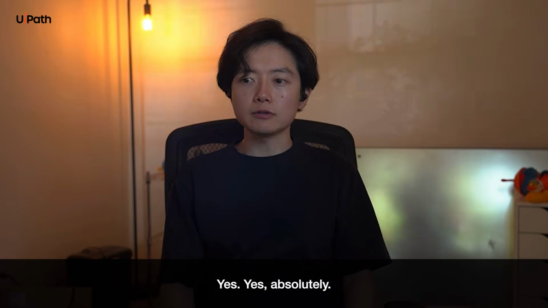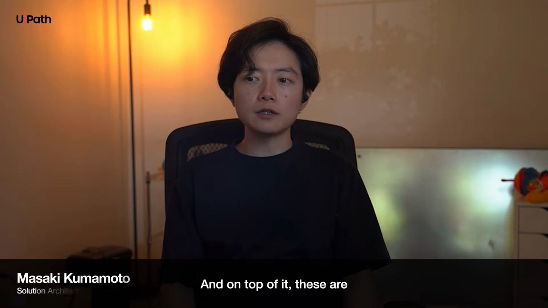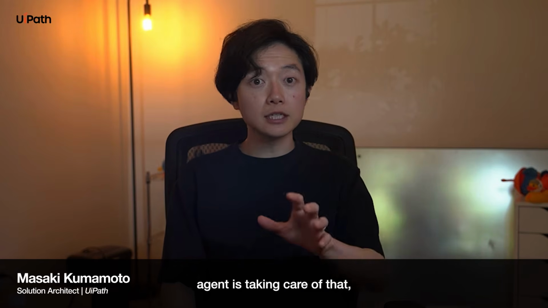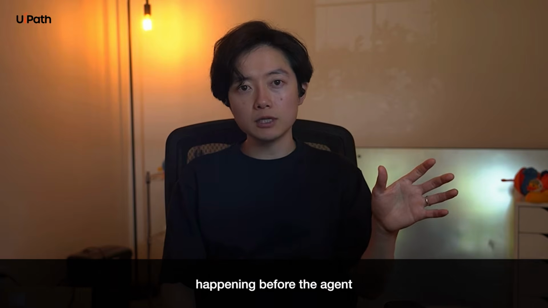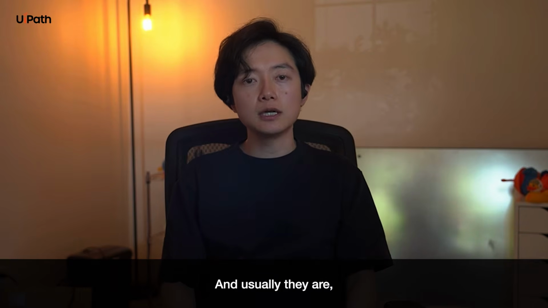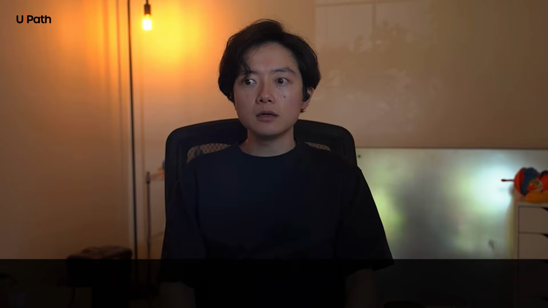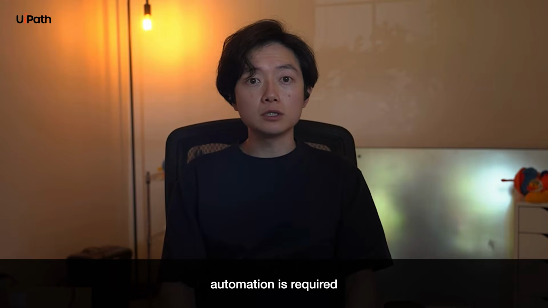Yes, absolutely. And on top of it, these are the processes the agent is taking care of, but there's a process happening before the agent and after the agent, and usually robotic process automation is required.